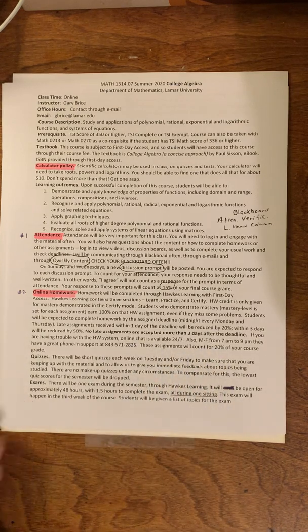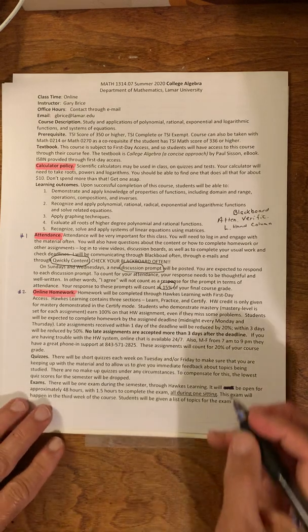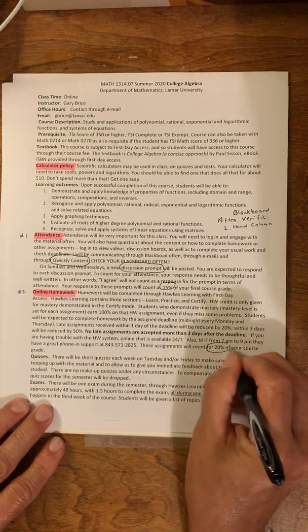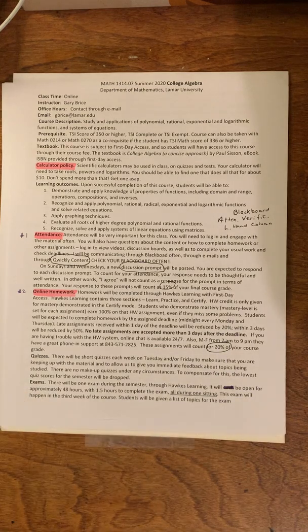Now you have 29 sections of problems. Don't start missing sections of problems. They will add up quickly. All your assignments on Hawks will make up 20% of your course grade.